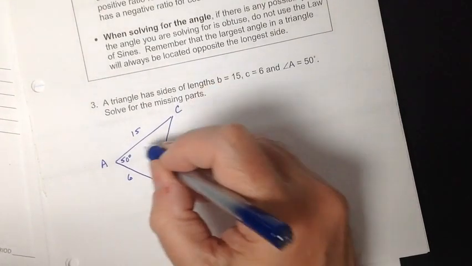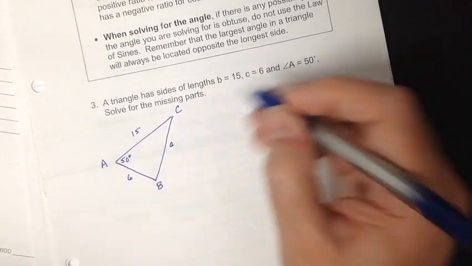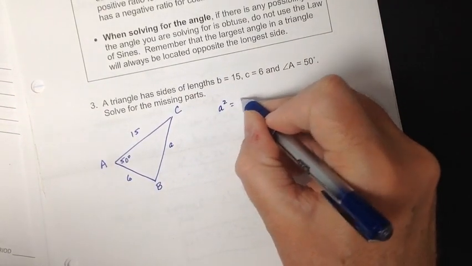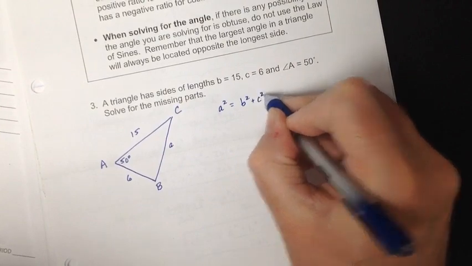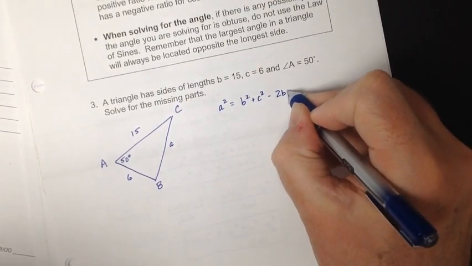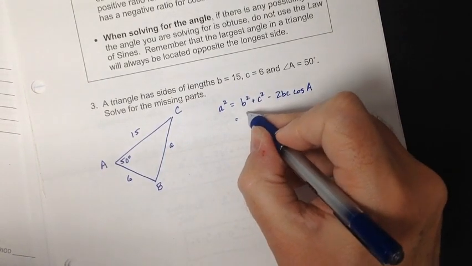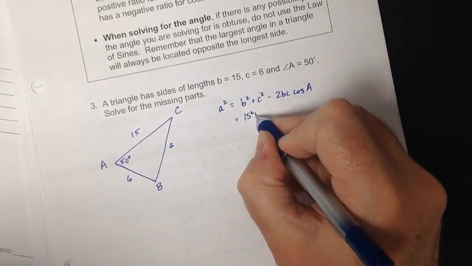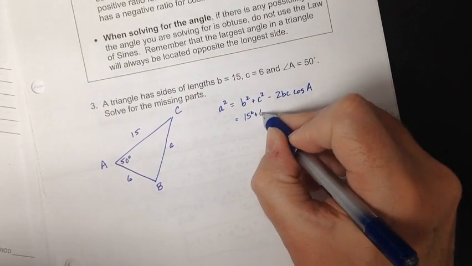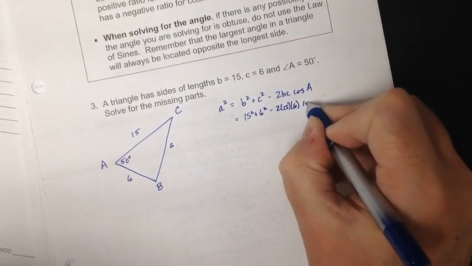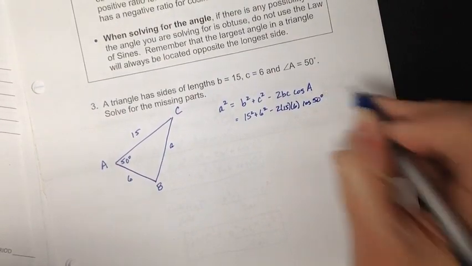So first thing I'm going to have to do is find little a. All right? So I'm going to say a squared equals b squared plus c squared minus 2bc cosine a. All right, my b is 15, so 15 squared. C is 6, 6 squared, minus 2 times 15 times 6, cosine of 50 degrees.